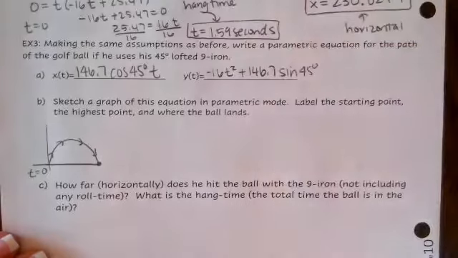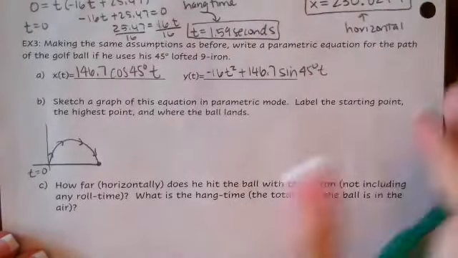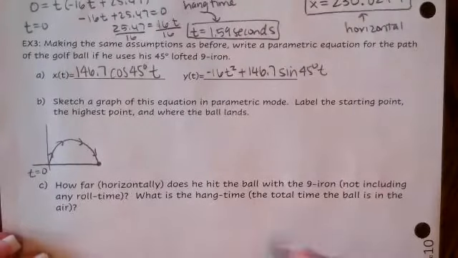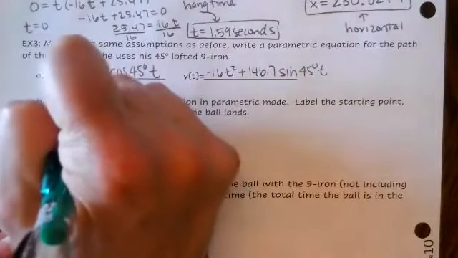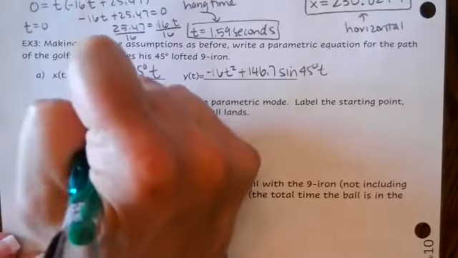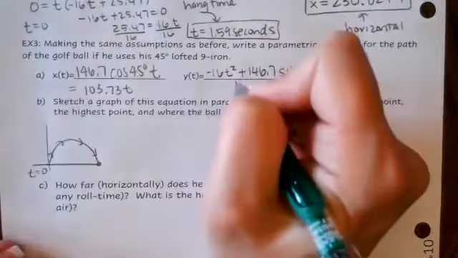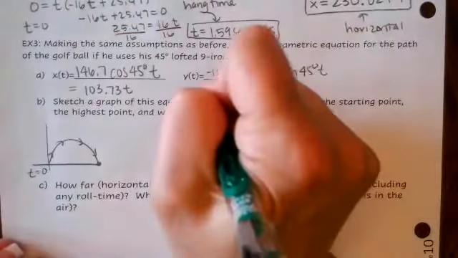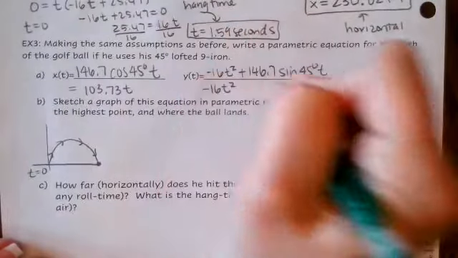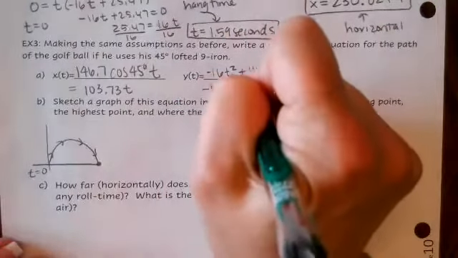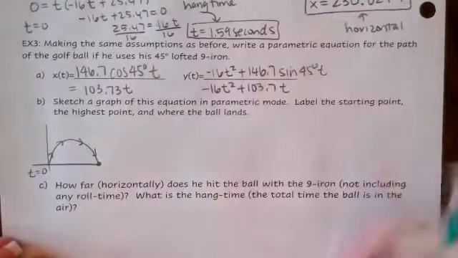Again, here is where we change that. It would be the sine of 45 degrees times t. When we put that in the calculator, that does simplify to 103.73t. Here we get negative 16t squared plus 103.7t.